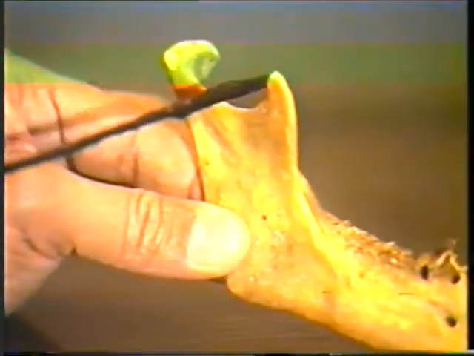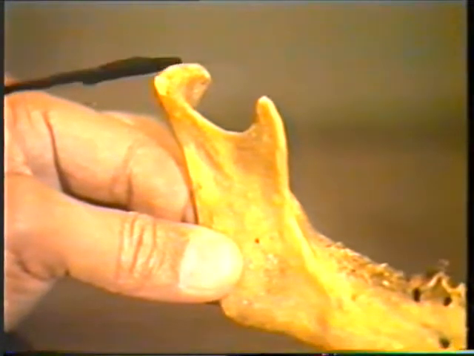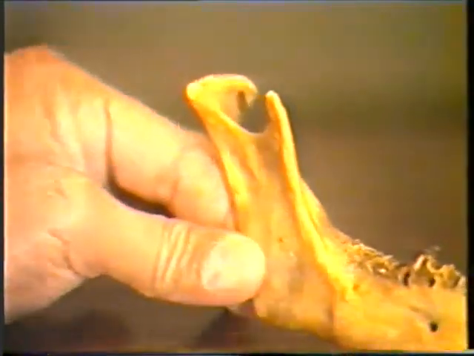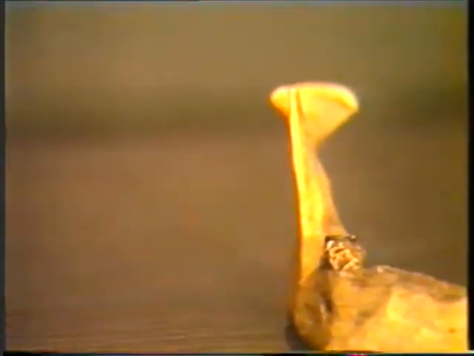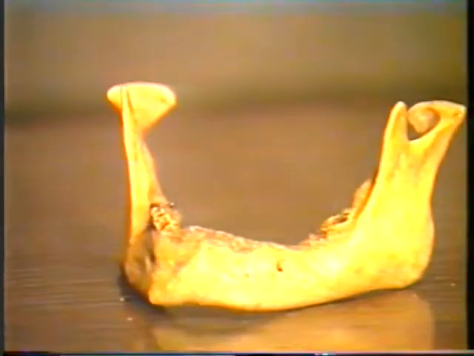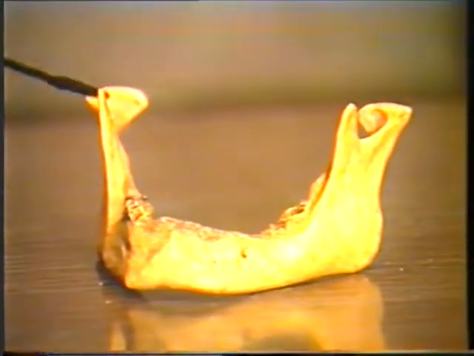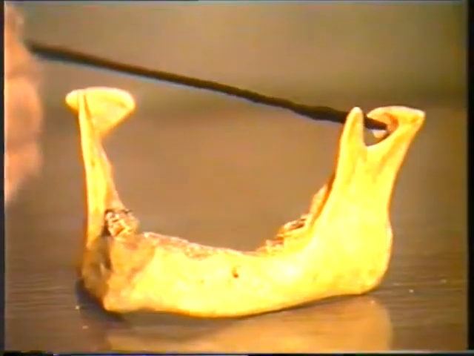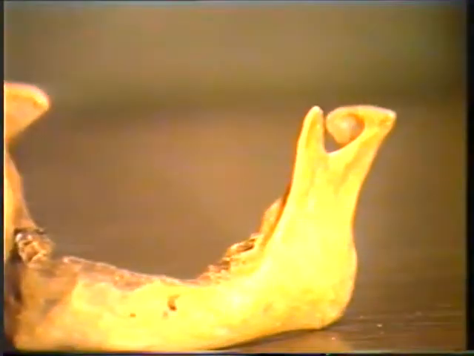The head of the mandible articulates with the mandibular fossa to form the temporomandibular joint, which is a synovial joint divided by a disc into two compartments. The front of the neck of the mandible gives insertion to the lateral pterygoid muscle. The coronoid process gives insertion to the temporalis muscle.